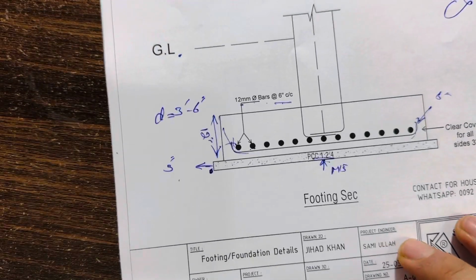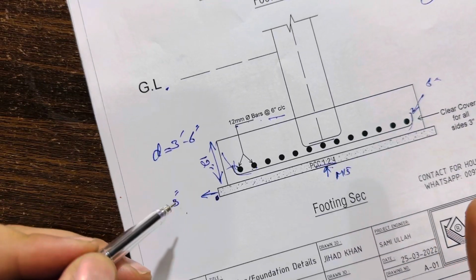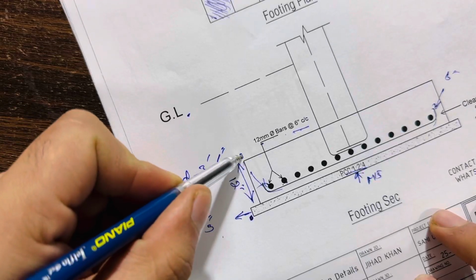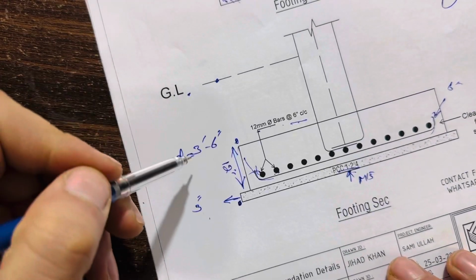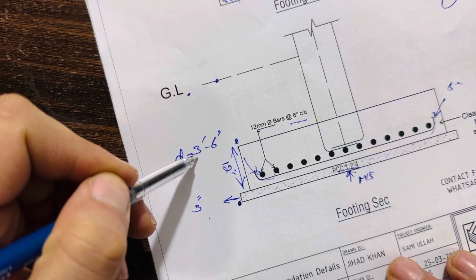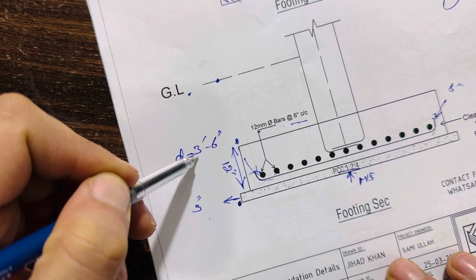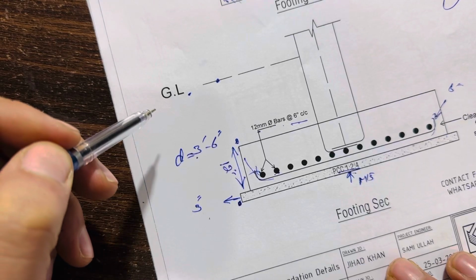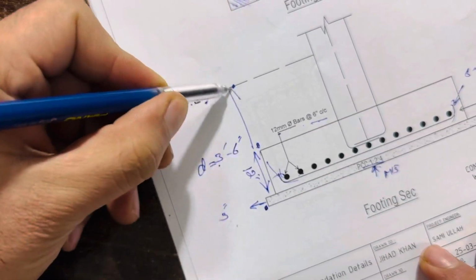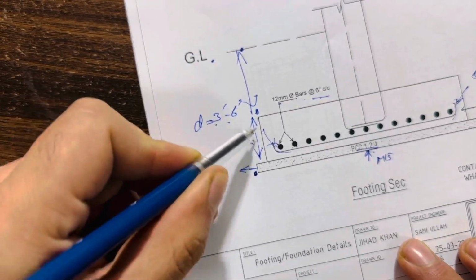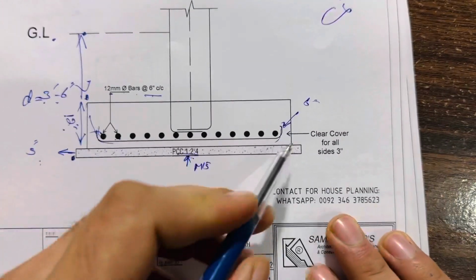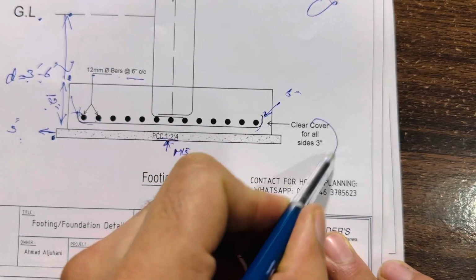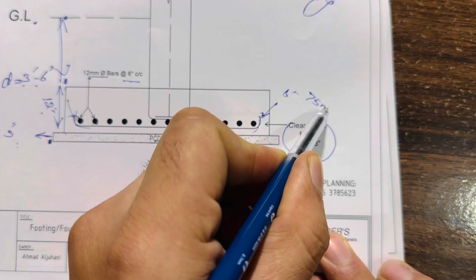Next, after the bed depth, you can see this is 3 feet and 6 inches. From this bed depth, you can see this is about 23 inches. So 23 inches plus this, you will get the full depth. The full depth is 3 feet and 6 inches. The bed depth is 12 inches. PCC has a thickness of 3 inches. All side concrete cover is 3 inches, or 75 millimeter.